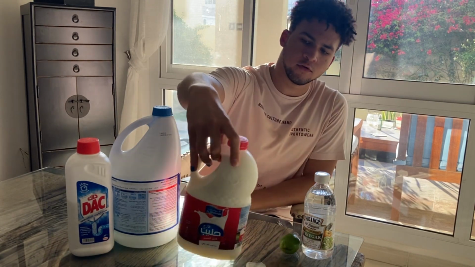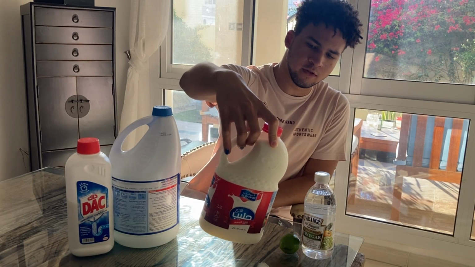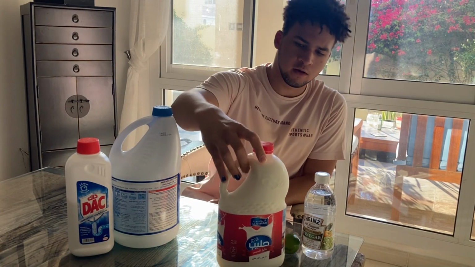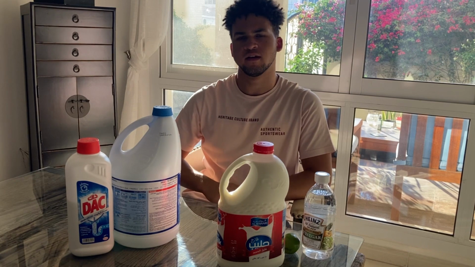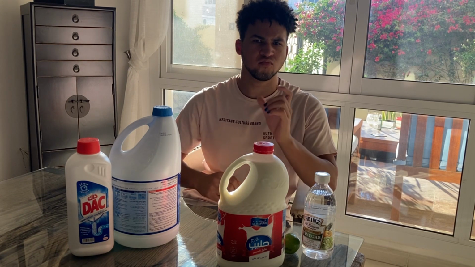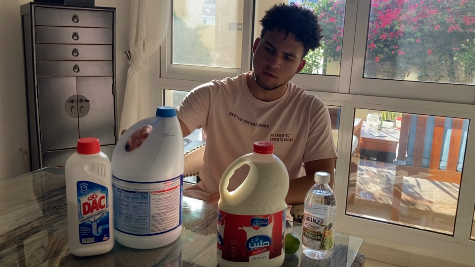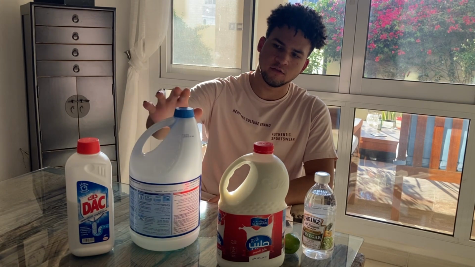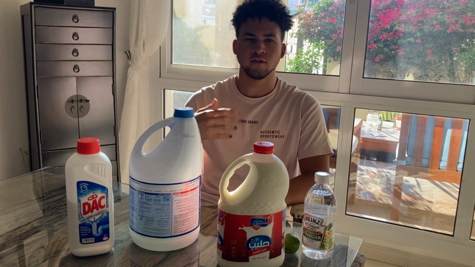We've got milk. Milk contains lactic acid. It is barely acidic, it's about pH 6.5 to 7, 7 being neutral at room temperature and pressure. So barely acidic, but just slightly. Bleach. Now bleach is a base.